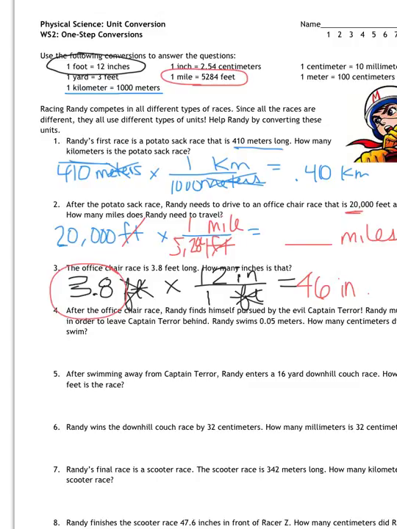Alright, let's do one more together. After the office chair race, Randy finds himself pursued by the evil Captain Terror. Alright, he needs to swim 0.05 meters to get away. How many centimeters does he swim? Now again, this is a problem where you could move the decimal because you're changing the prefix. You're going from meters to centimeters.